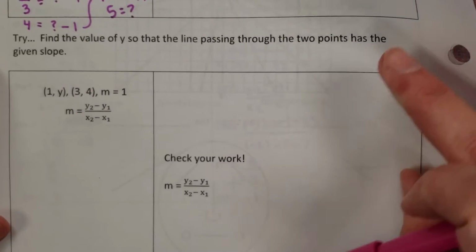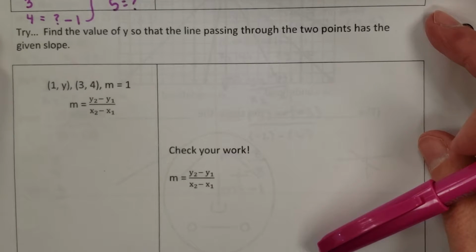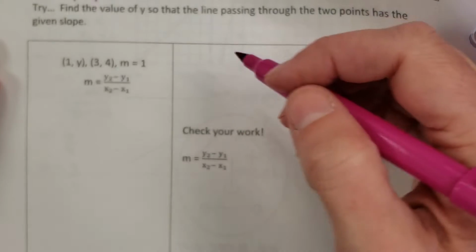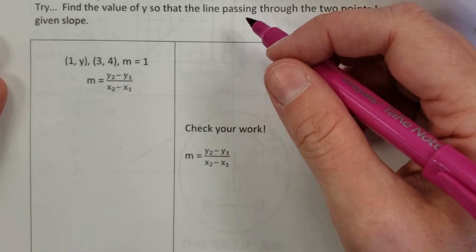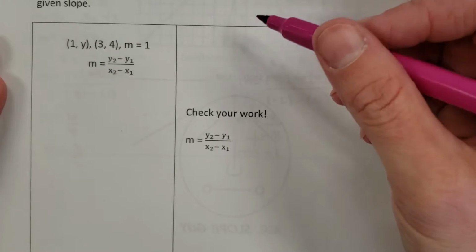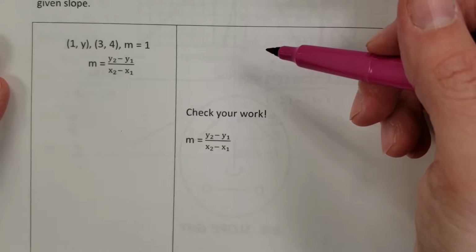So let's try another one. Again, I encourage you to push pause on this, see what you can do. You may not be able to do all of it, and that's totally fine. You've only seen one example of this in your whole life. But you have enormous brains that are very powerful. Challenge your brains to do as much as you possibly can, and then I will walk you through the rest.